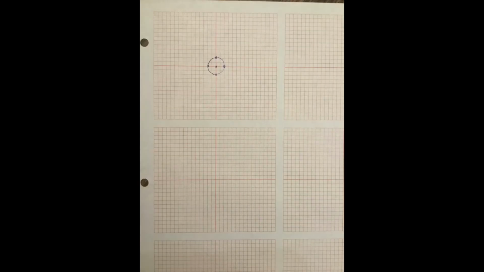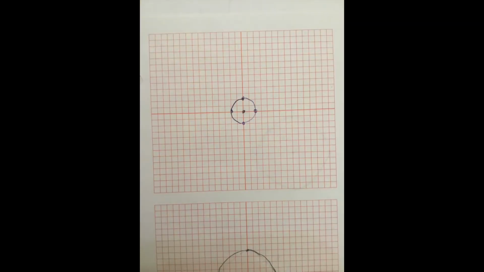Now these really are sketches and not graphs. They've got to be pretty good sketches, and I've had people in the past use compasses. They don't have to be that perfect, and I assume right now you really don't want to use a compass, but they do need to be drawn carefully.